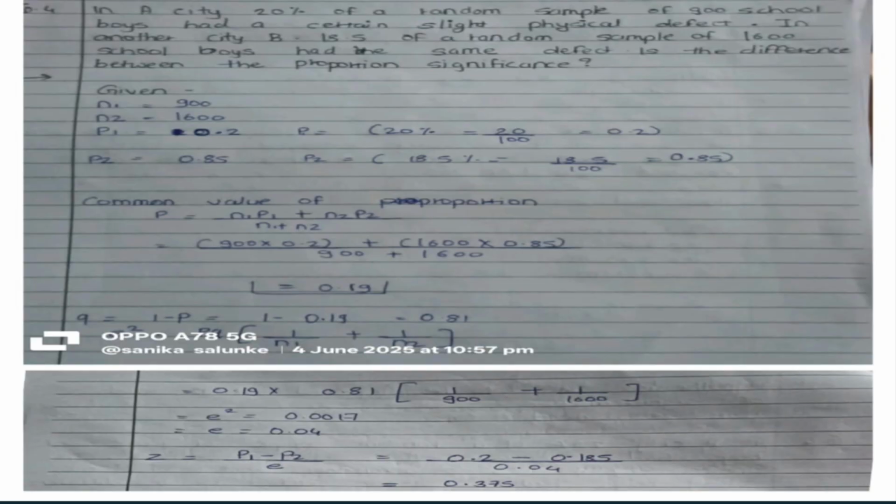SE squared is equal to 0.0017, so SE is equal to 0.04.